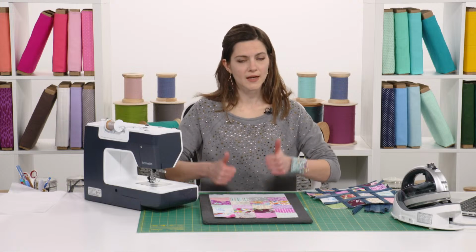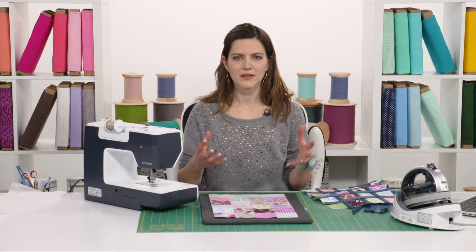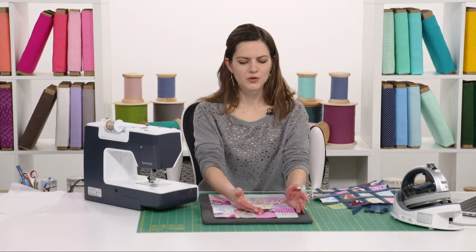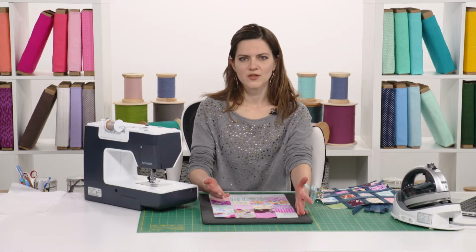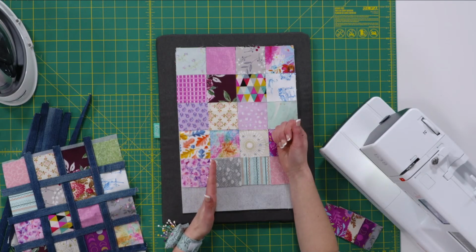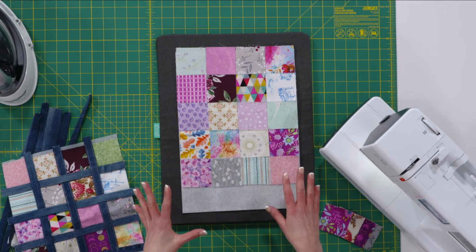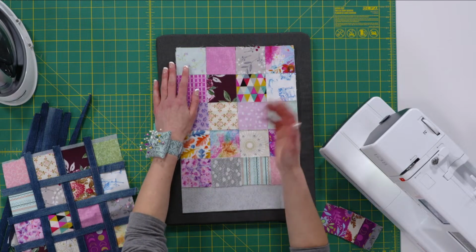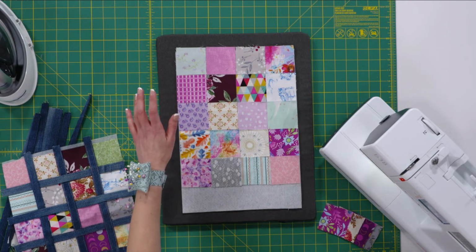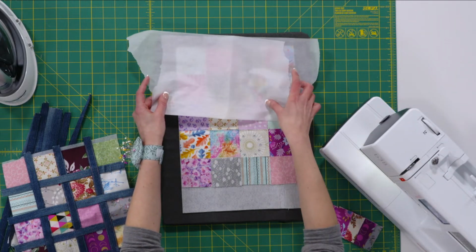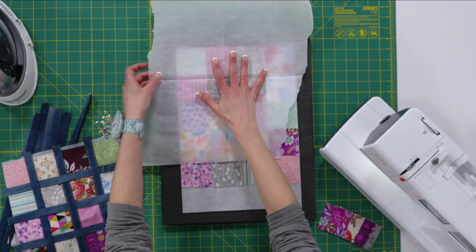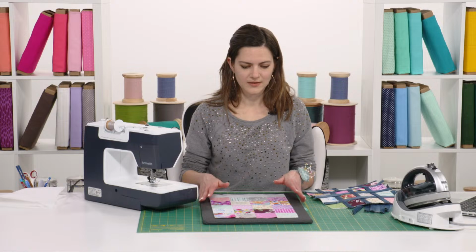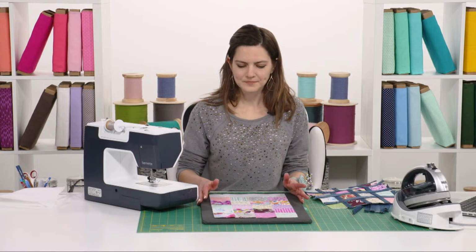So I've got the fusible side up, which can be a little nerve-wracking because we're going to be pressing on this side, but you want to arrange your fabric squares so that the raw edges are touching. So in theory, there is no fusible that is showing to get on your iron. But if that makes you nervous, you can also use a piece of parchment paper to press on so that no glue will get on your iron. That is no joke. Nobody wants that.